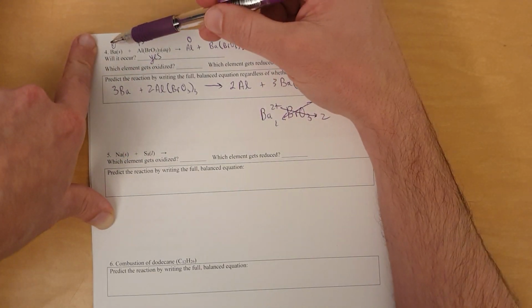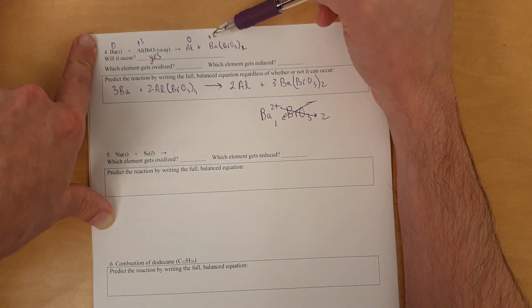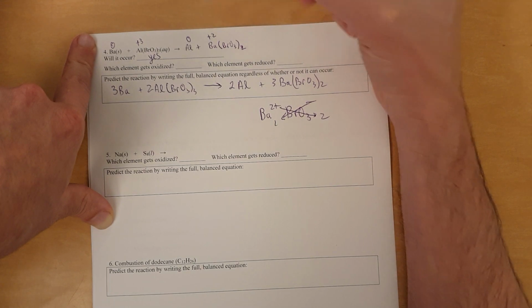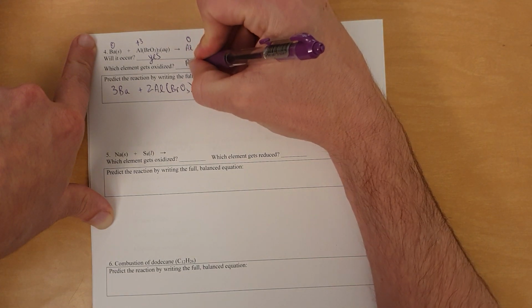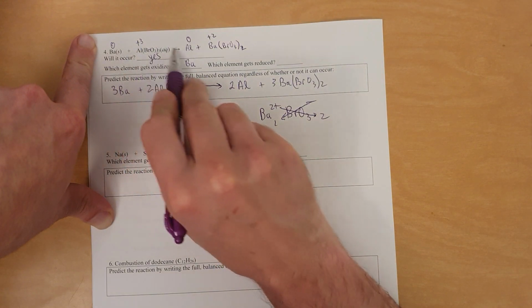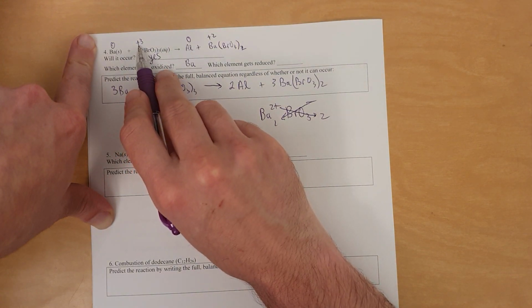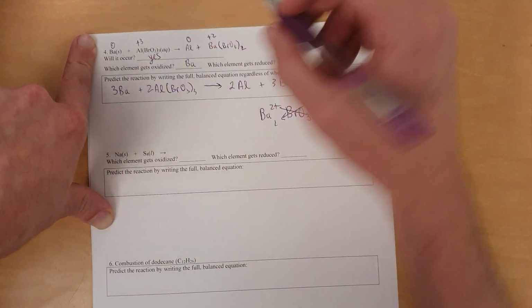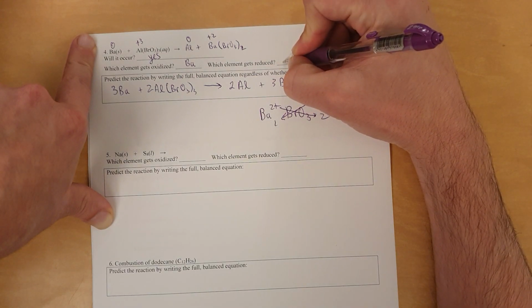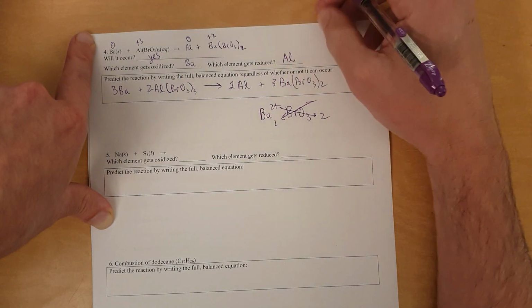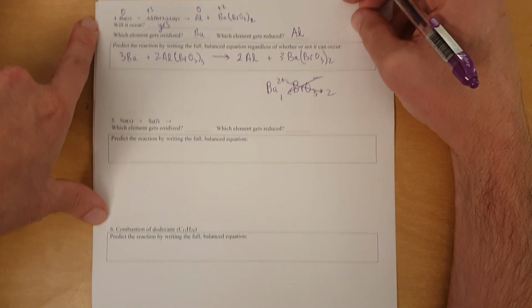So, barium goes from a 0 to a +2. That means it's losing electrons. Loss of electrons is oxidation. Aluminum goes from +3 to 0. That means it must be adding negative charge in order to cover up the positive, which means if it's adding electrons, it's getting reduced. All right, so that's how you do that one.